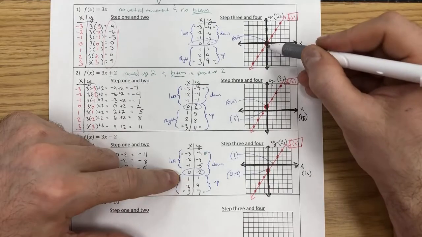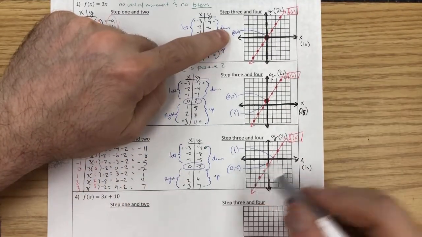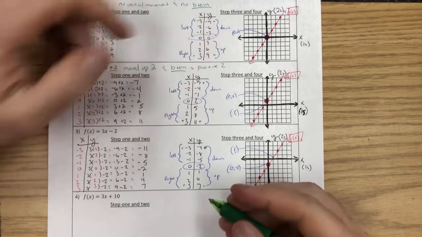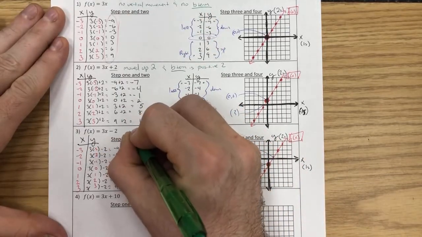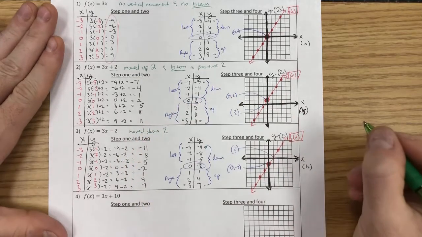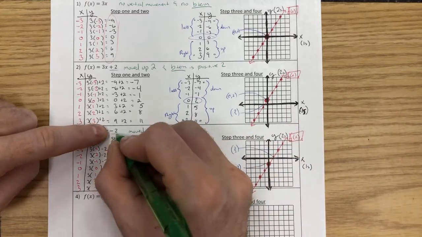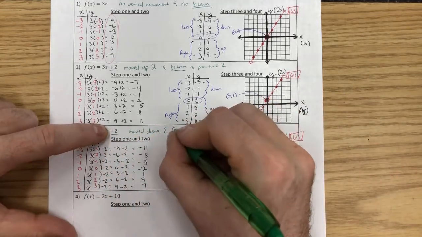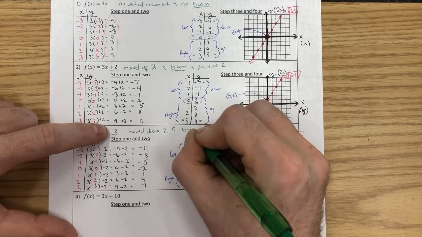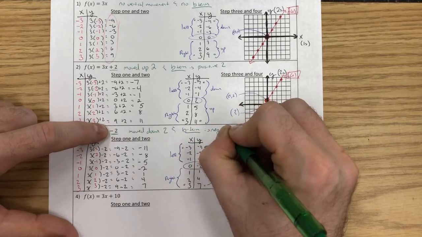And so from our starting graph, 0, 0 to 0, negative 2, that means that we moved down by 2. And then we're going to look at our b term. What's our b term? The b term is -2.